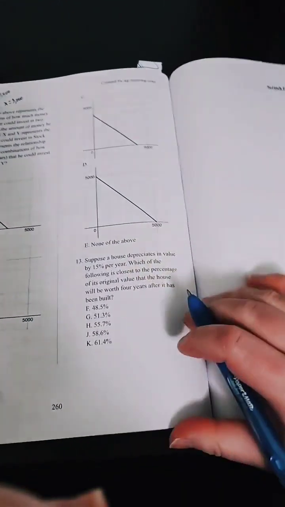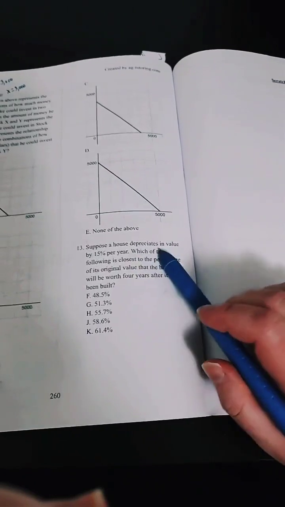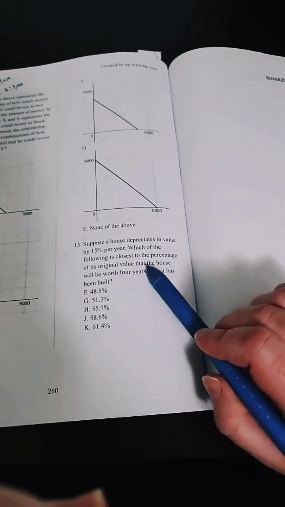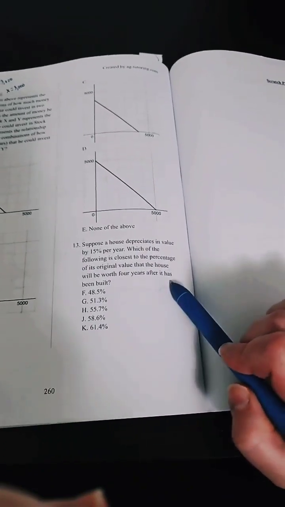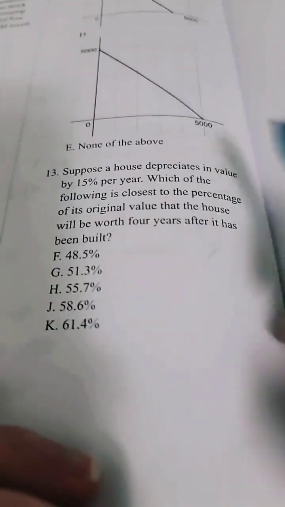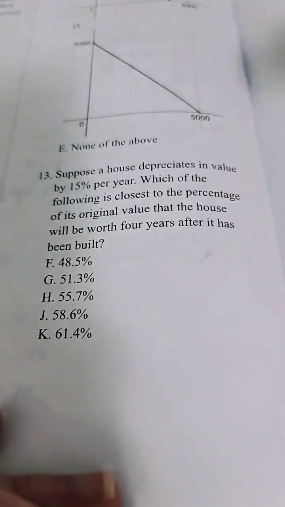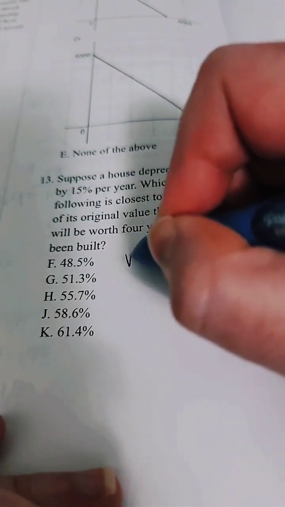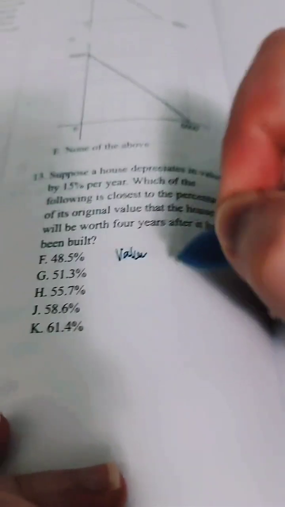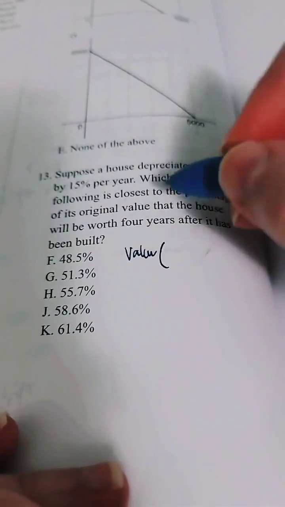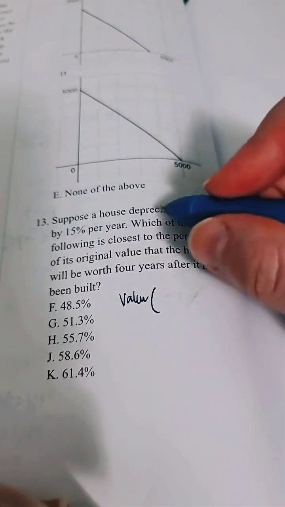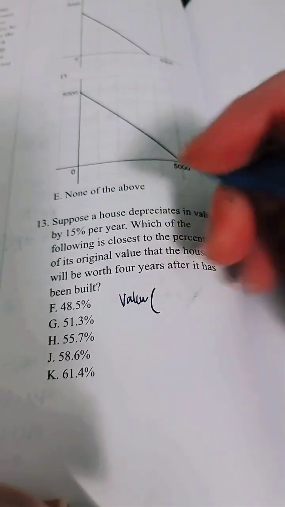And then for number 13, it says, suppose a house depreciates in value by 15% per year. Which of the following is closest to the percentage of its original value that the house will be worth 4 years after it has been built? Okay, so depreciating means it's going down in value by 15% each year. So we have the original value of the house, and then it's going down 15% each year. So that means if we take 100% minus 15%, it's 85% of its value each year.